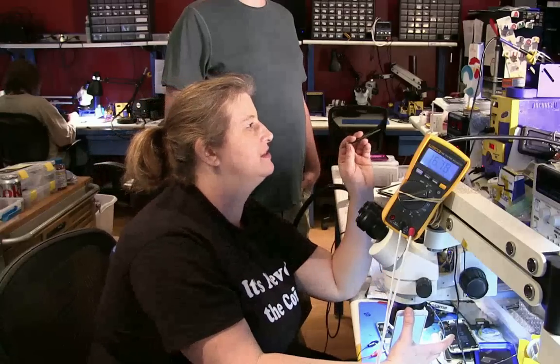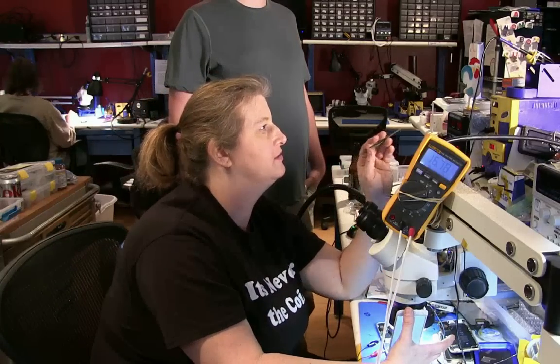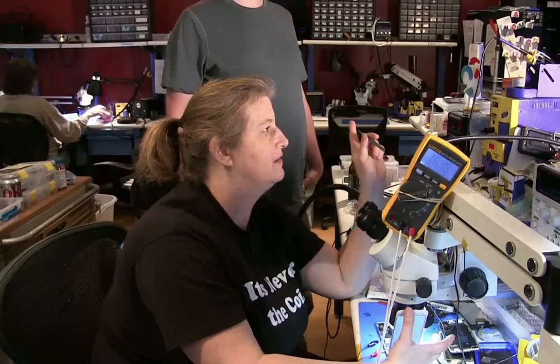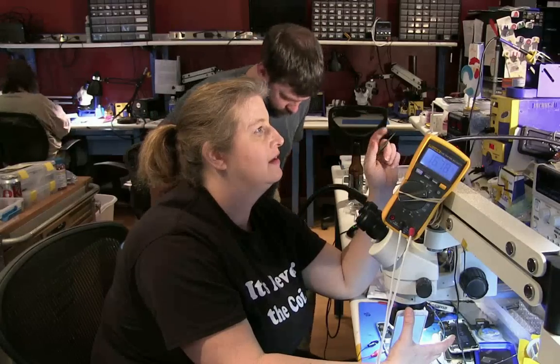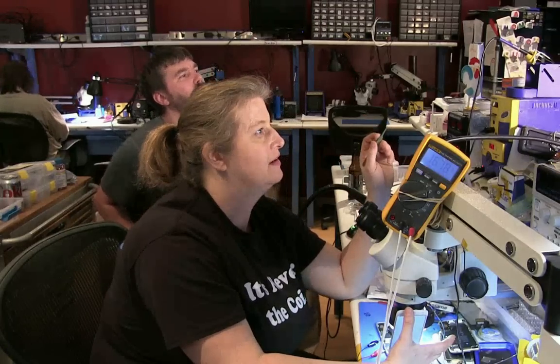This is really interesting about the whole 25 volt cap rating on the 6, whereas the 6S is 35.